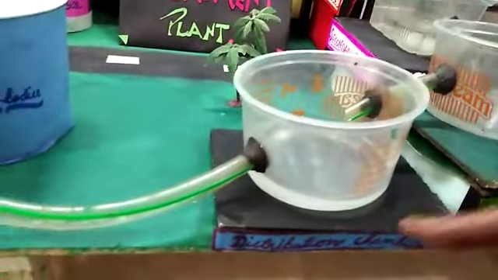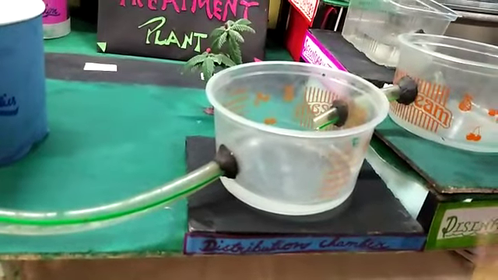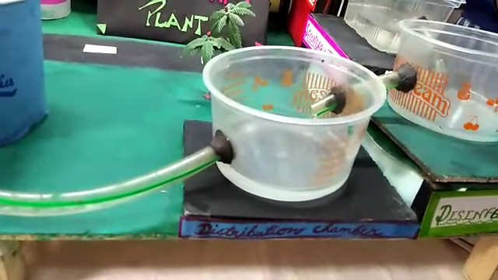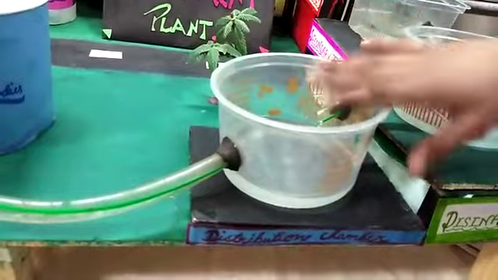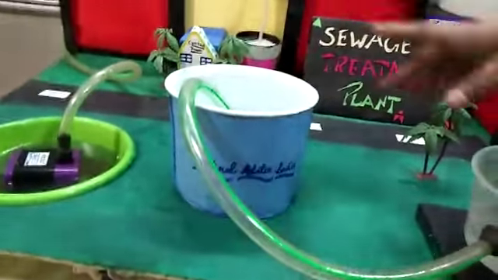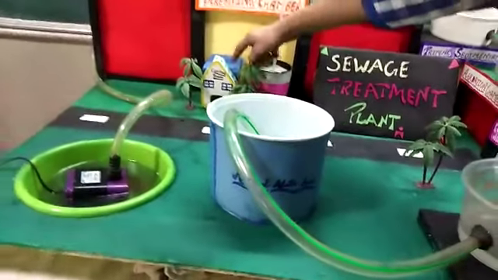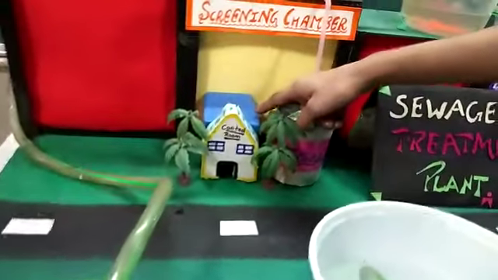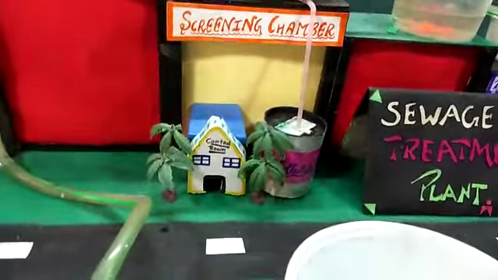Now water comes into the distribution chamber. Still, this water is not good for drinking, so we transfer all this treated water into natural water bodies. We can see the control room here. The use of the control room is that all these processes are controlled by this room alone.